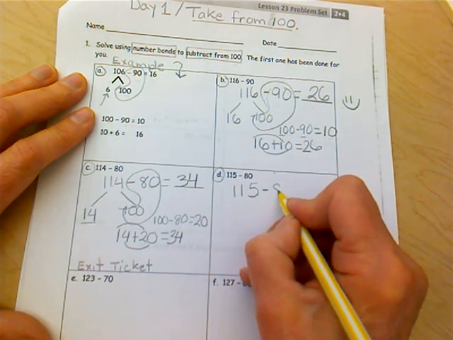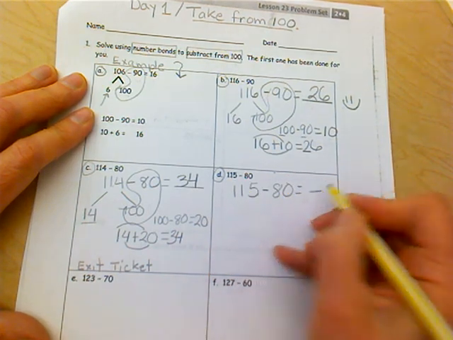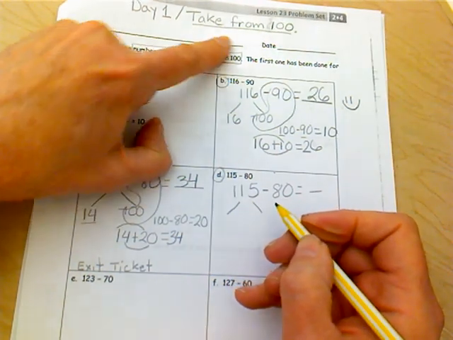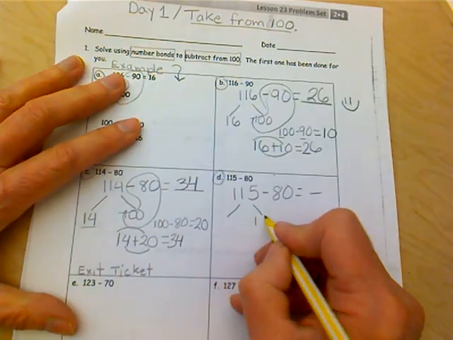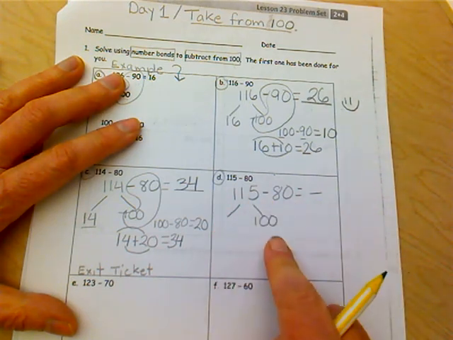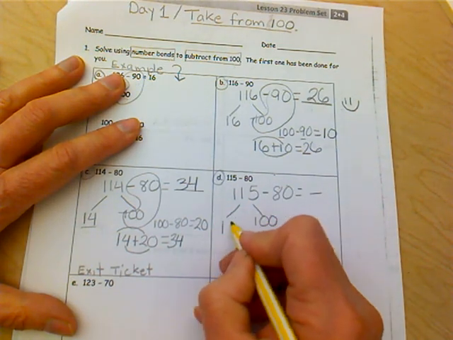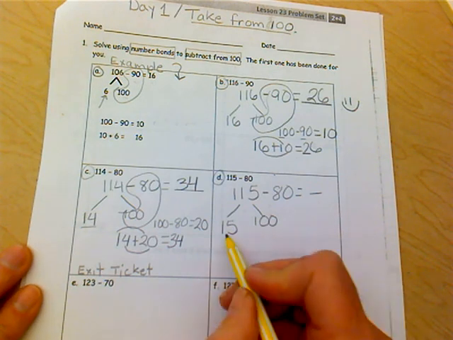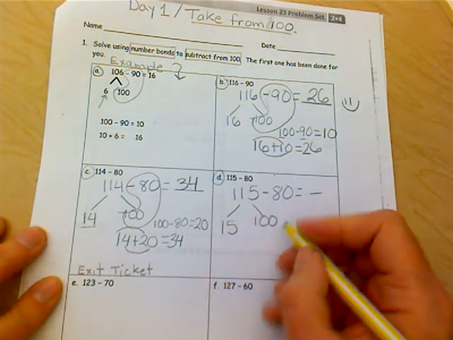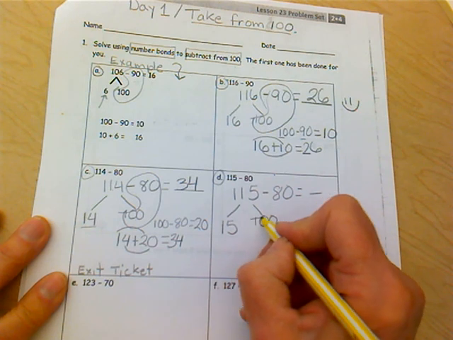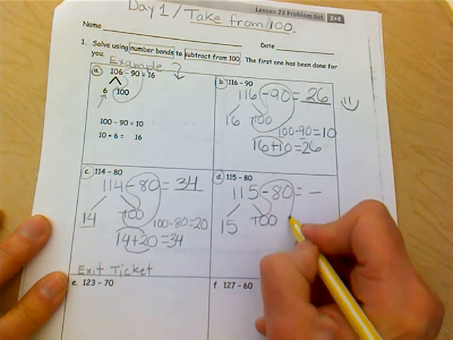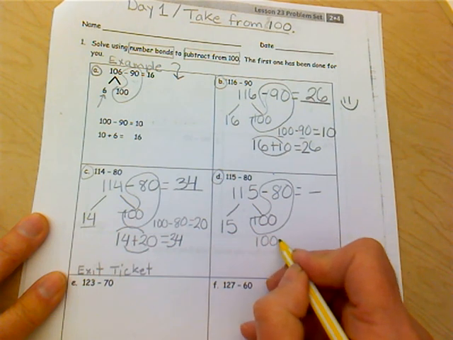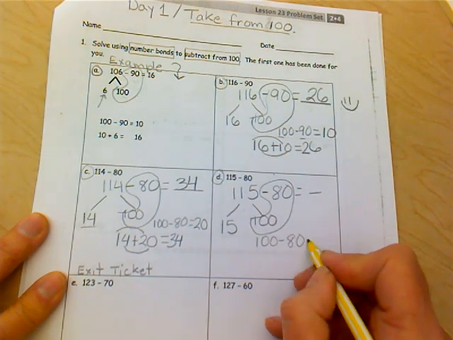115 take away 80. Remember, I'm taking away from 100 or taking from 100. So I'm going to break this number bond apart into 100. That leaves me with 15 because 15 plus 100, part plus part, gives me back my whole. Now I am going to take 80 away from that 100. So 100 take away 80. Well, that's a piece of cake.